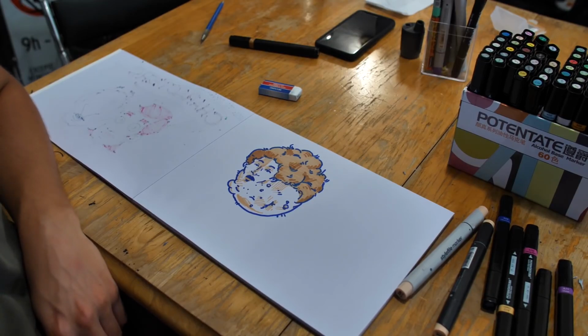Also, it'll be good to mention that while I'm doing these sketches, I've been using the Potentate and Style File markers in the Molotov marker pad.